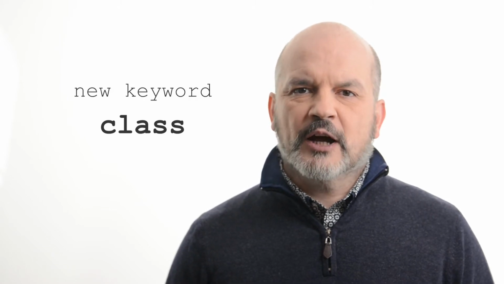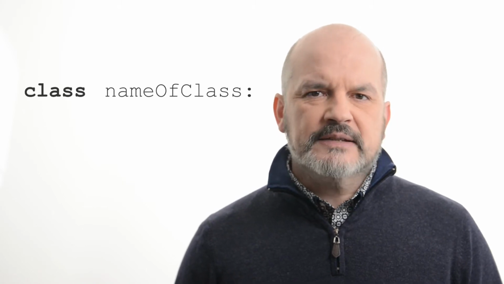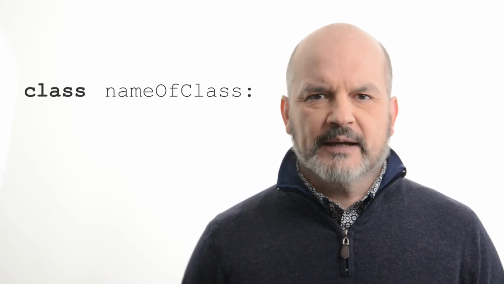The attributes and methods of the class are listed in the indented block of code. To create a new data type, we'll be using the class keyword. The general form is class followed by the name of the new type. The statement terminates with a colon.